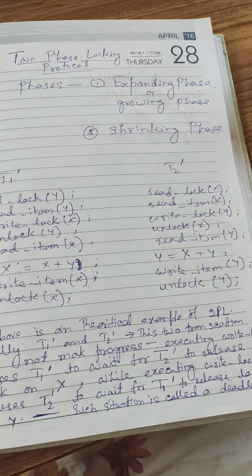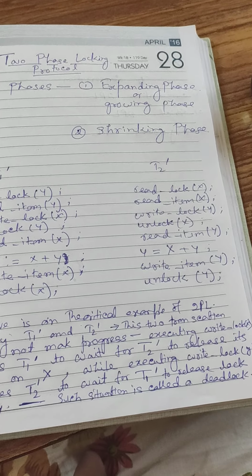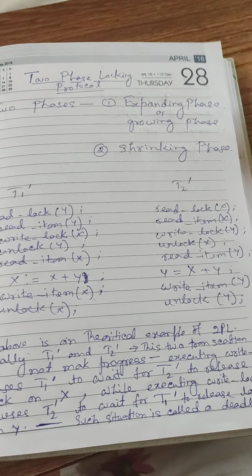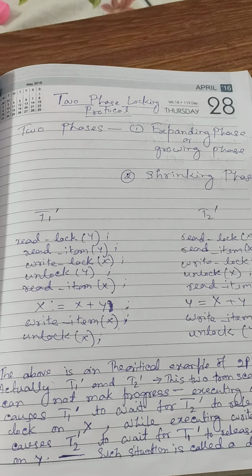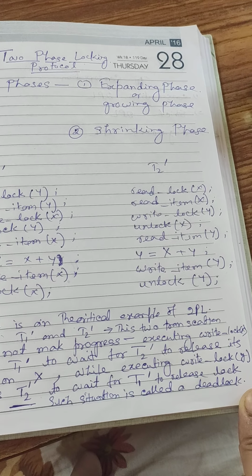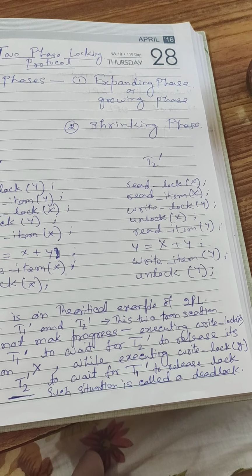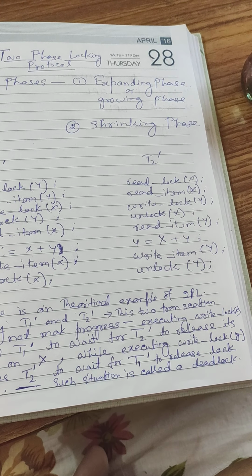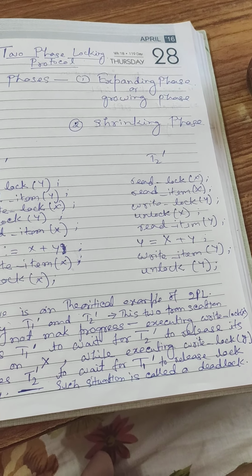In the growing phase, we first lock all the items that are needed. If the transaction's growing phase ends, no other item can be locked further. During this phase we acquire new locks on items, and no item can be released at that time in the growing phase.